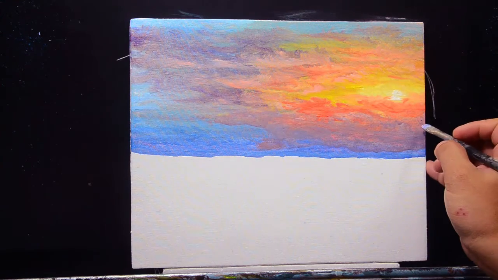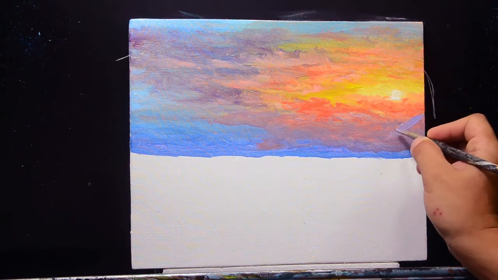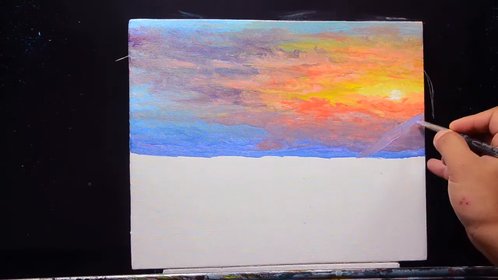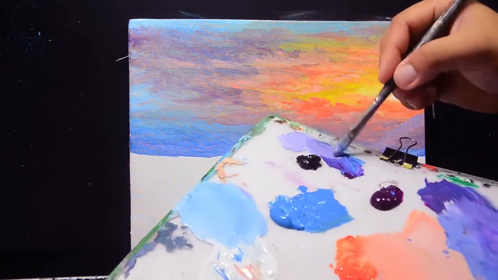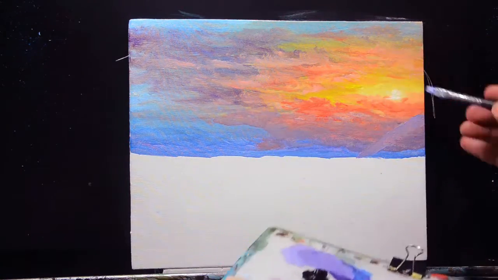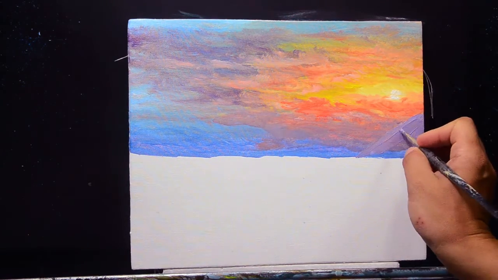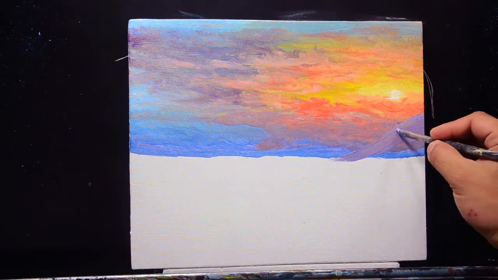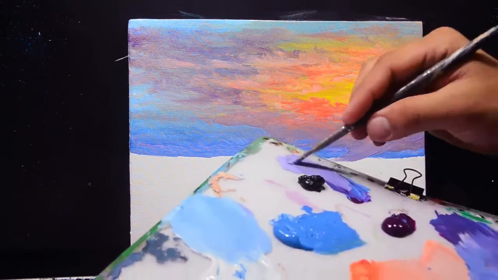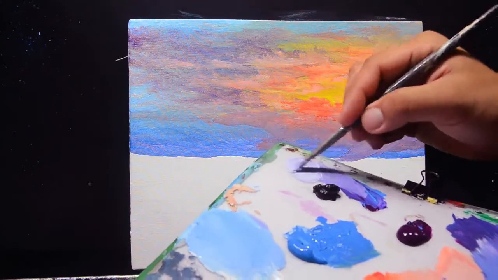Just add here for my mountain, a very far mountain. Just add more color, the blue violet. Add more titanium white to the blue violet.